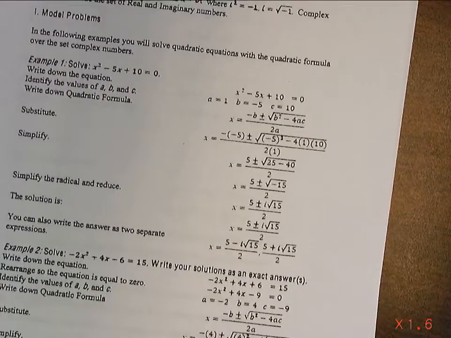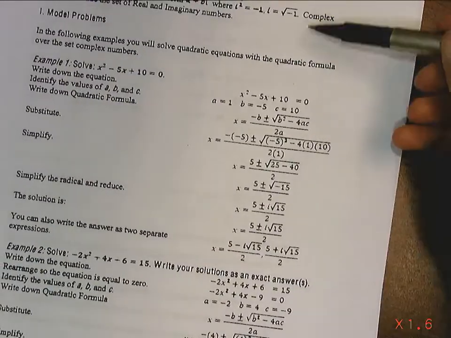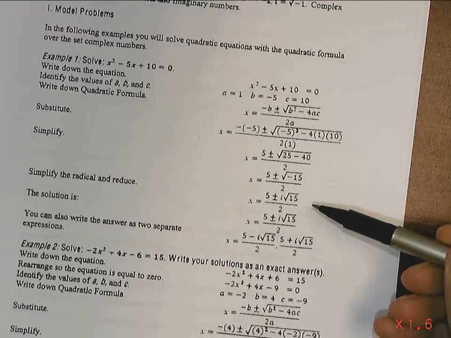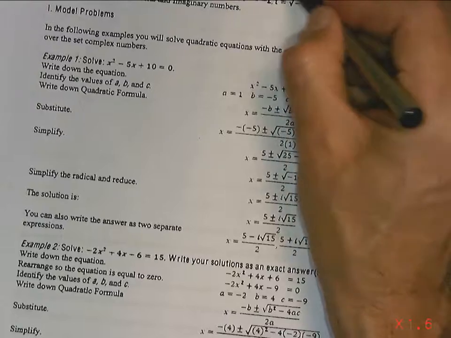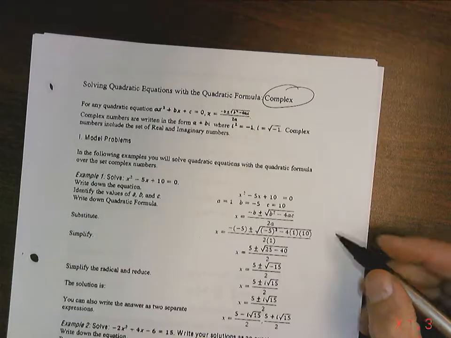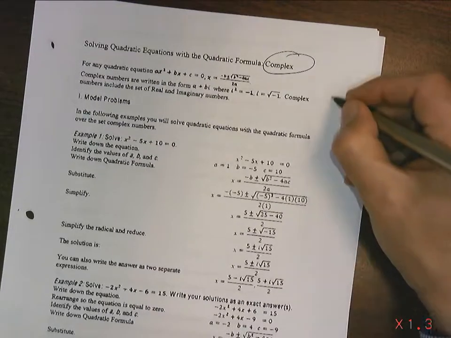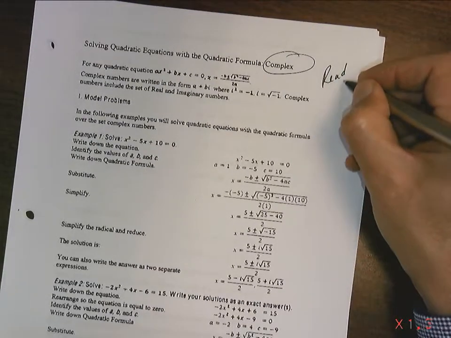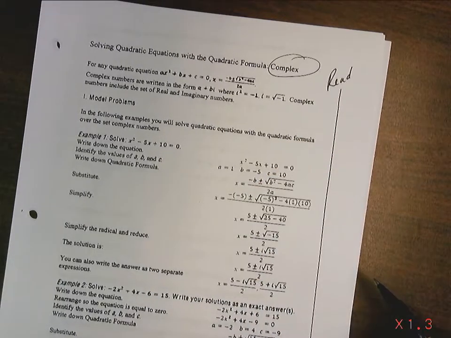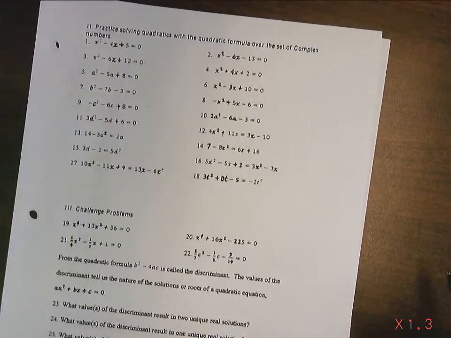On the back here we have another page. Basically this just tells you how to do the solving with a quadratic formula with complex numbers. Okay, so basically it's everything that I've just done with you. So give this a read. Okay, so I want you to read the solution. There's two examples. There's example 1 and then there's another example here. And you can go over those and make sure you understand them.